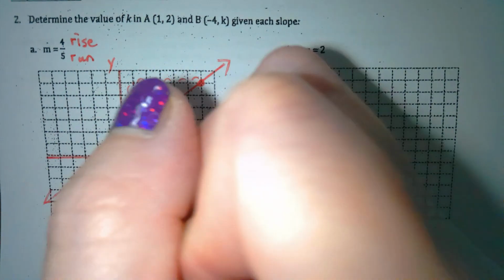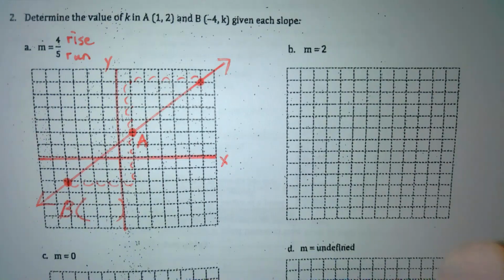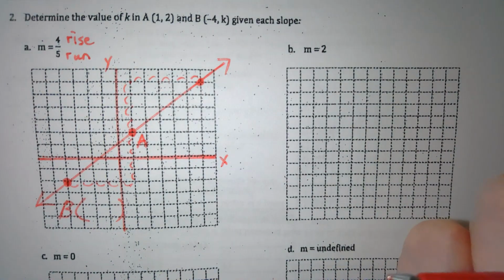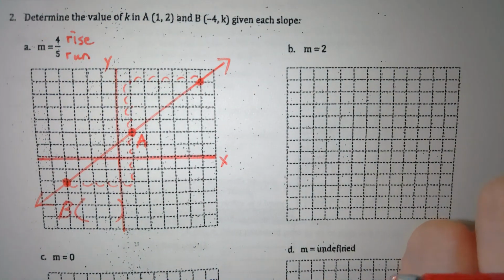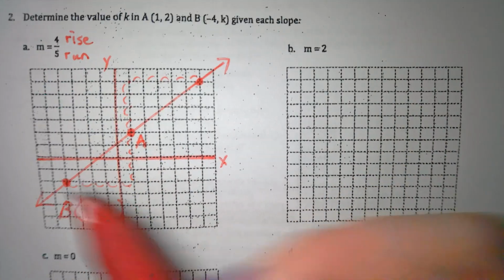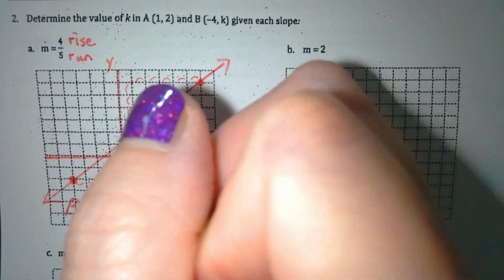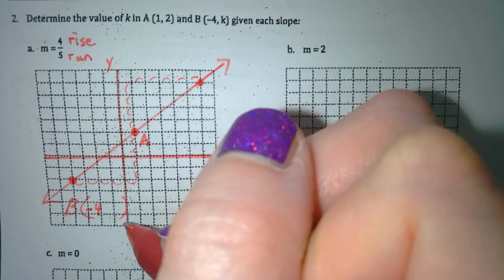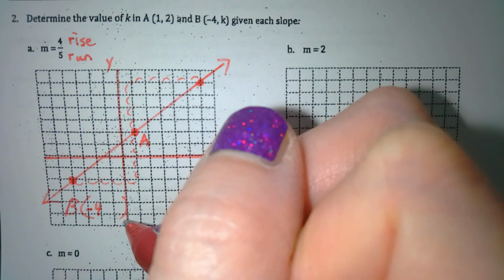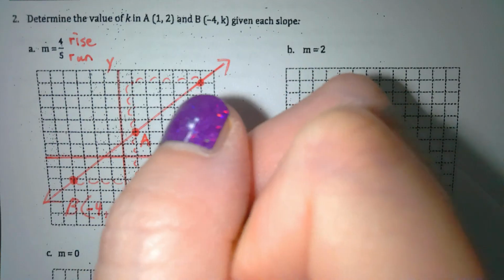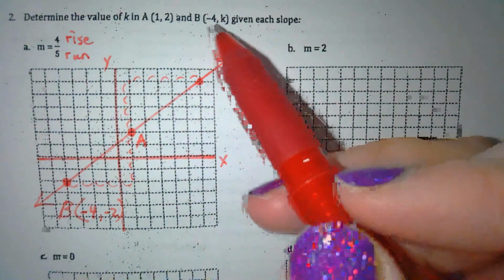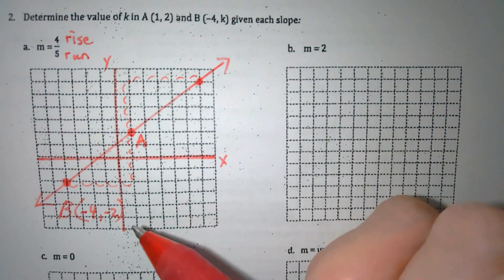So in this case, what is the coordinate of B? Jasmine, can you read what that coordinate is? That is negative 5, 4. Yeah. And then negative. Perfect. Okay. So therefore, K is -2.